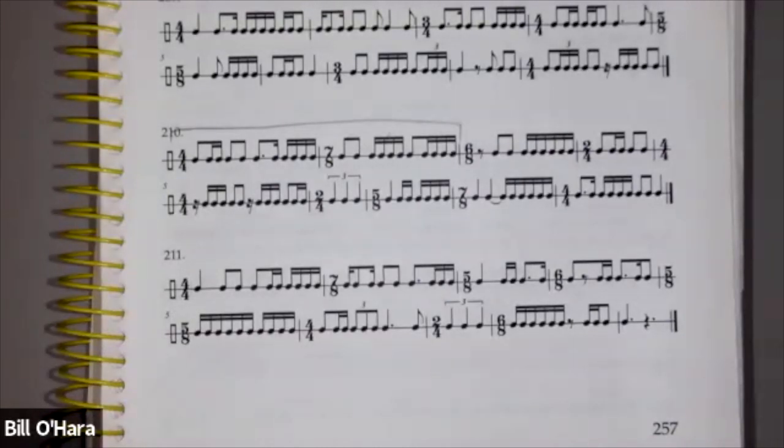So that 7/8 bar at the end is especially tricky to make sure that you're feeling the 1 and 2 and 3 and ta ta ka ta ka ta ka ta ta ta ka ta ka ta ta ta. So try 210 again if you need to. And then I'd like you to go ahead and try 211 on your own.